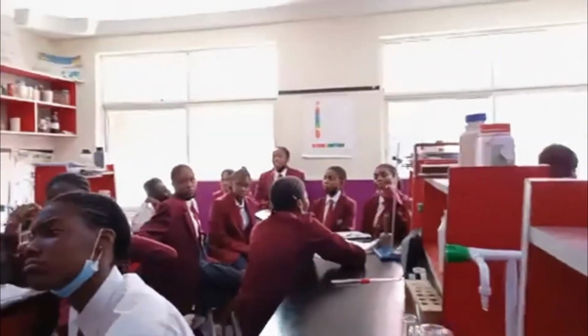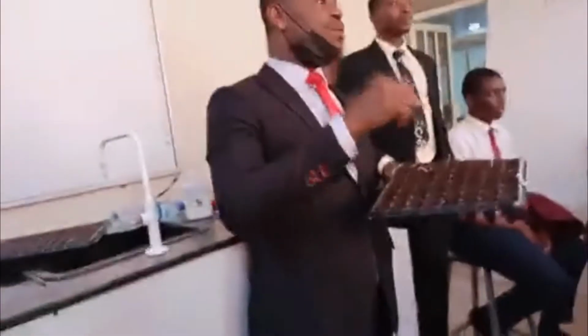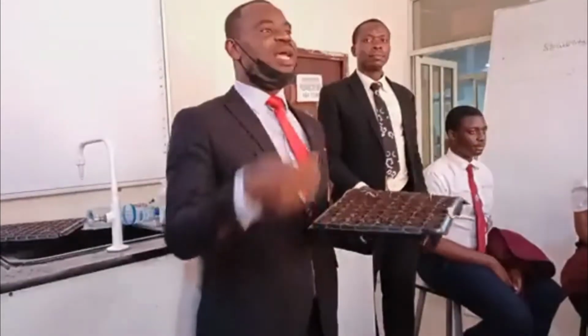So we are going to look at what we need to put in place. What are the reasons for that? What are those things we need to put in place to curb that? That's what we want to do today. In your group, you choose a leader, you write your points down. Then we're going to move from one group to another and listen to your points, so that we can execute those things as we move on in our planting.